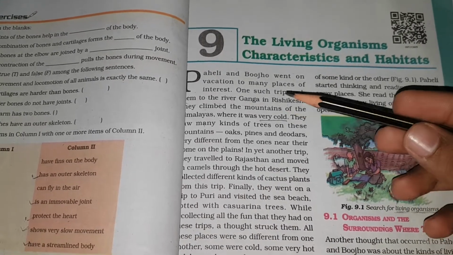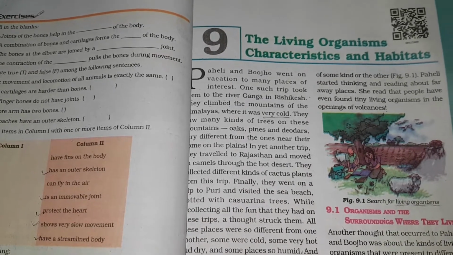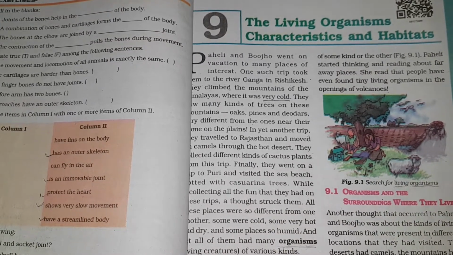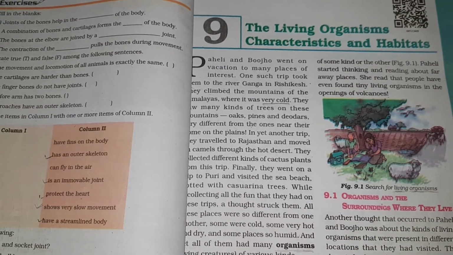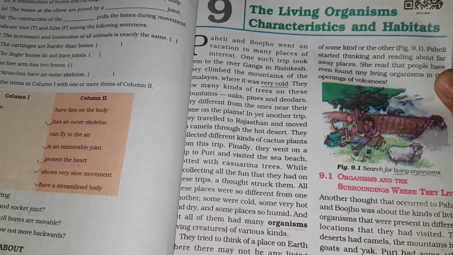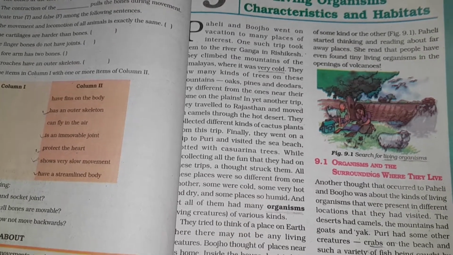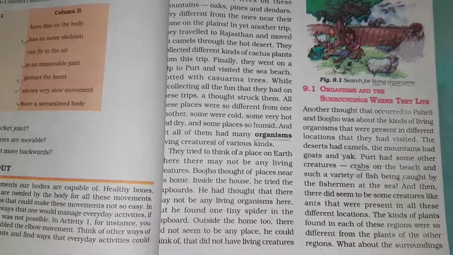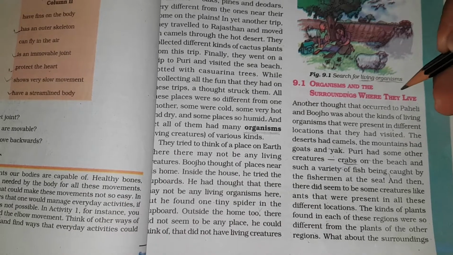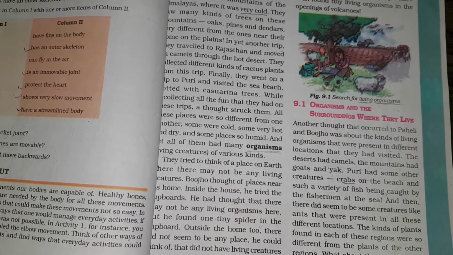We have seen that a story is given here about Paheli and Bujho, where they found many living organisms on their trip to Rajasthan, Rishikesh and many other places.